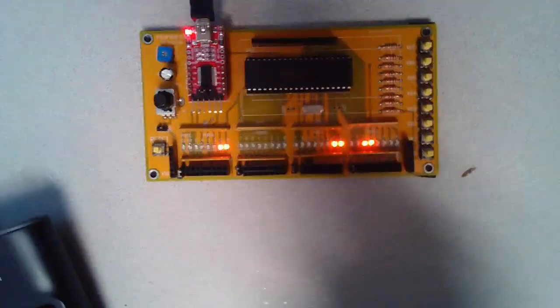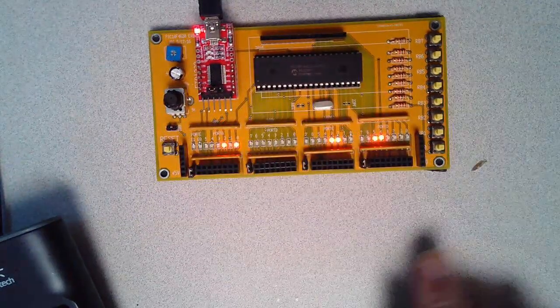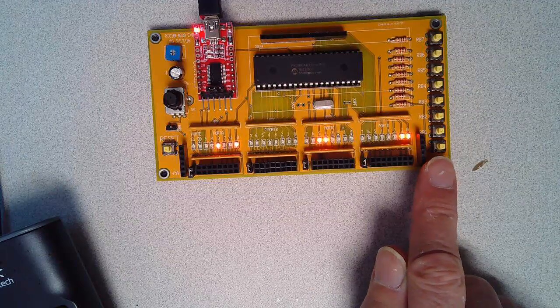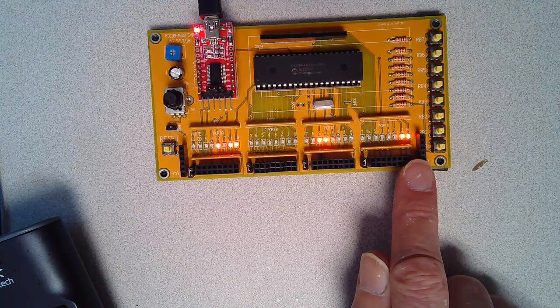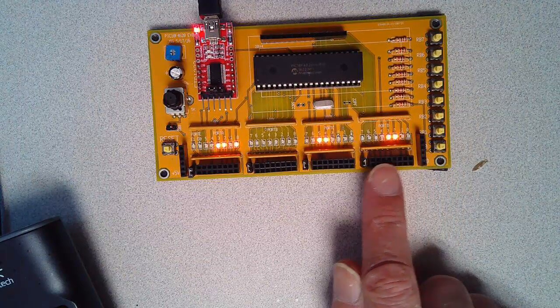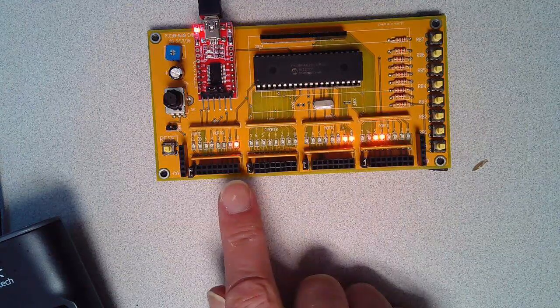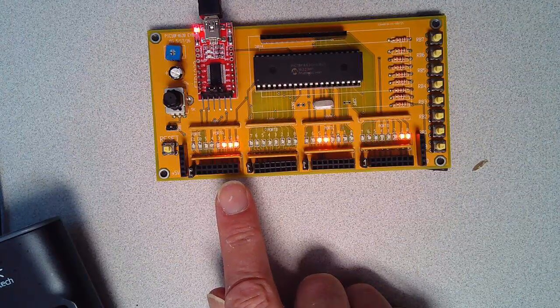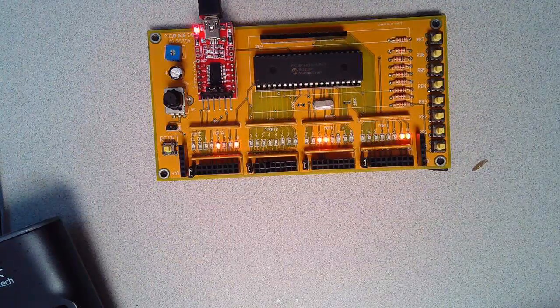I get my stoplight code. Currently this is going green, yellow, red. The other direction is now green, yellow, red. And here's my counter: 4, 5, 6, 7.